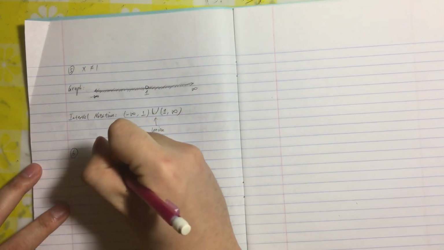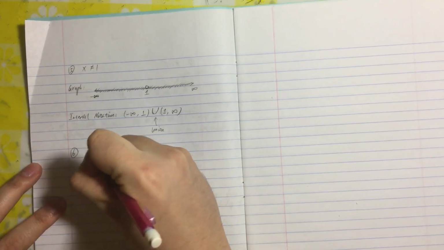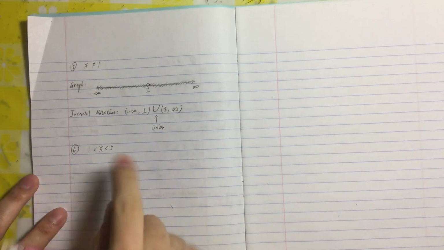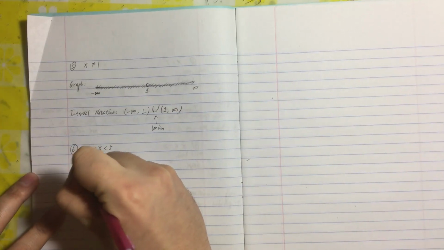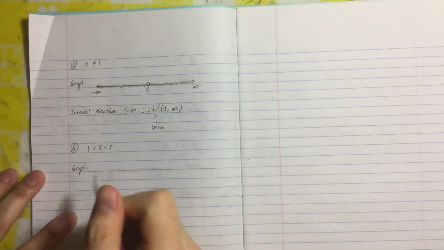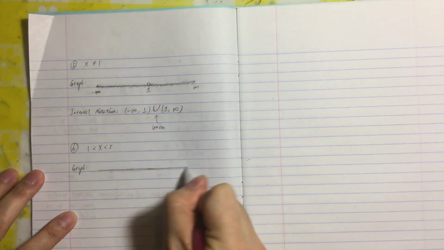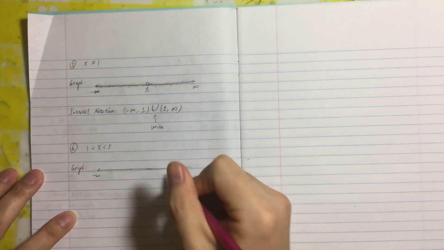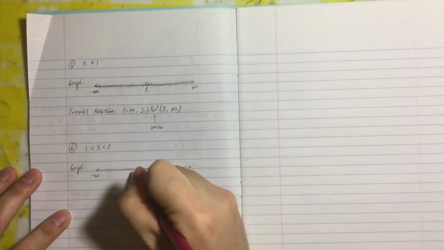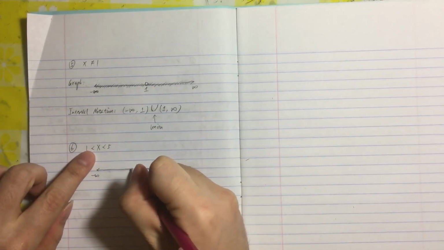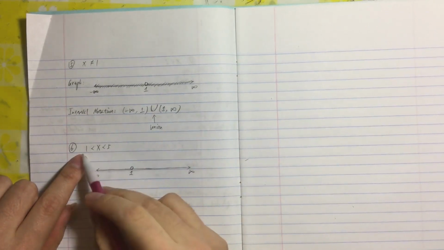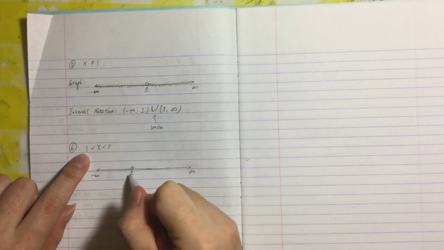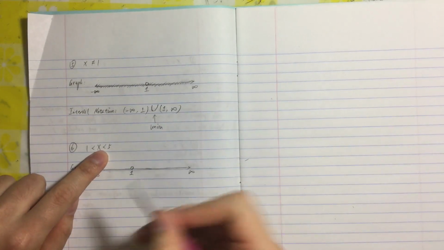Next, how about this inequality? X is from 1 to 5, not including 1, not including 5. How does the graph look like? Let's draw a number line first. Number 1 is somewhere on the number line. Since it's not included, draw an open circle for number 1. Number 5 is also somewhere on the number line.